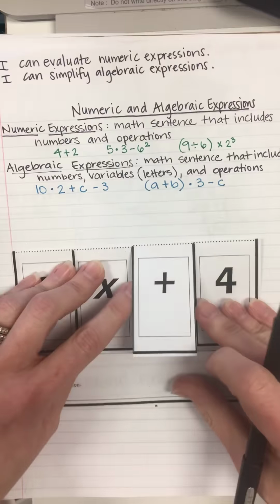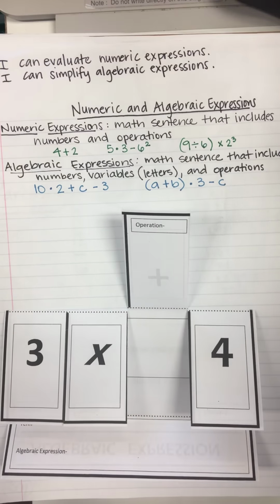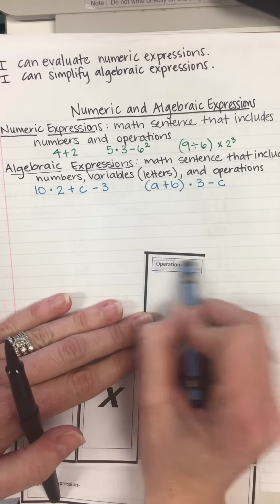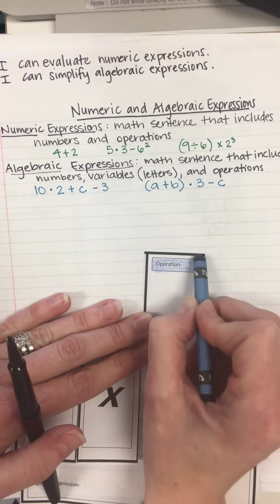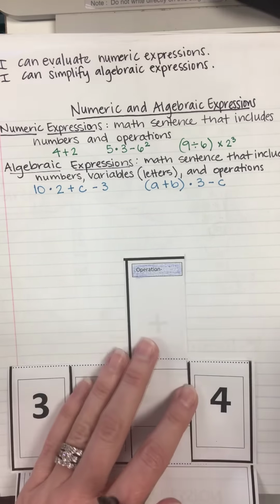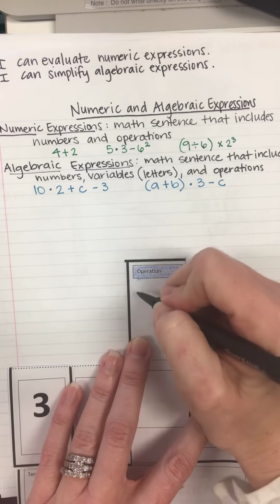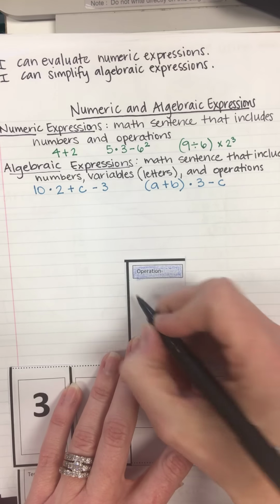We're going to start with this plus symbol right here, and we're going to open this up, and we are going to color this in real lightly with a blue crayon or a blue colored pencil. So you see what I'm doing here. And you see this is called an operation. So operations are the mathematical processes that we use to solve a problem.